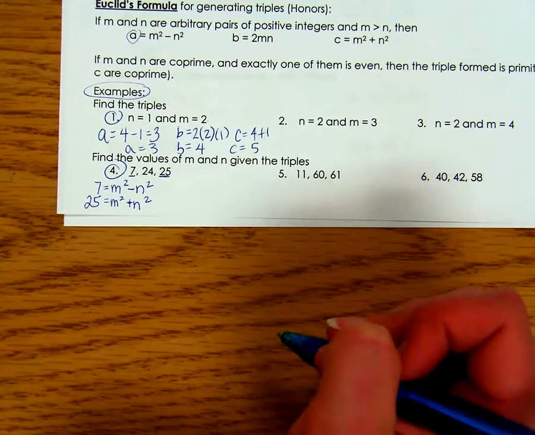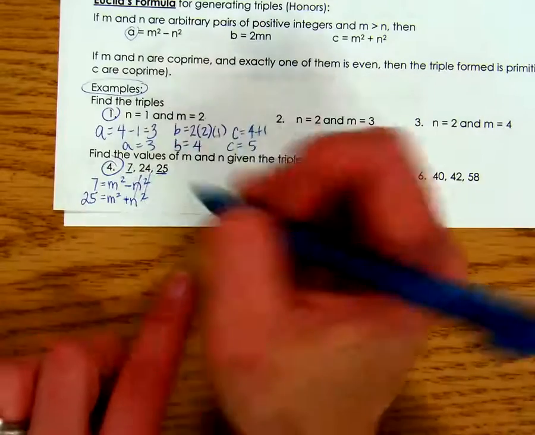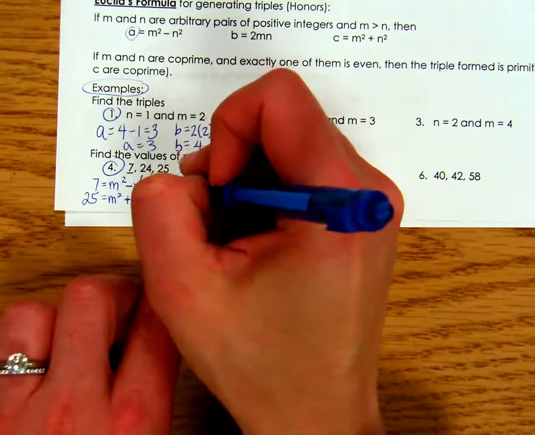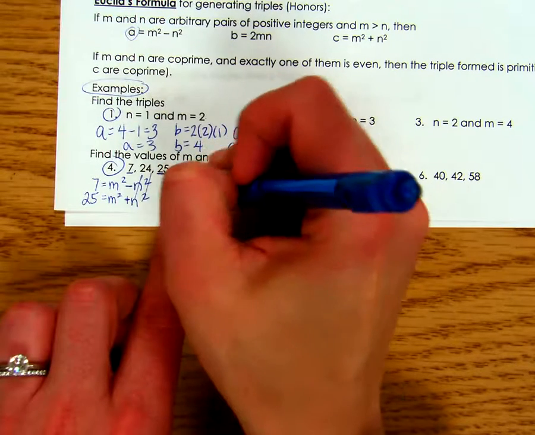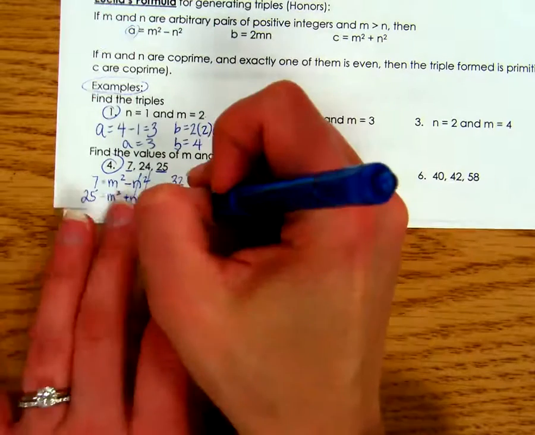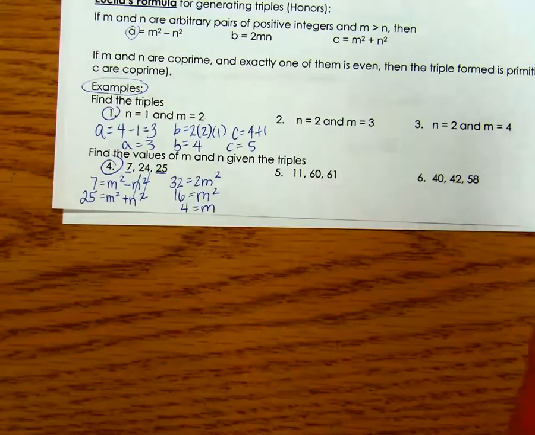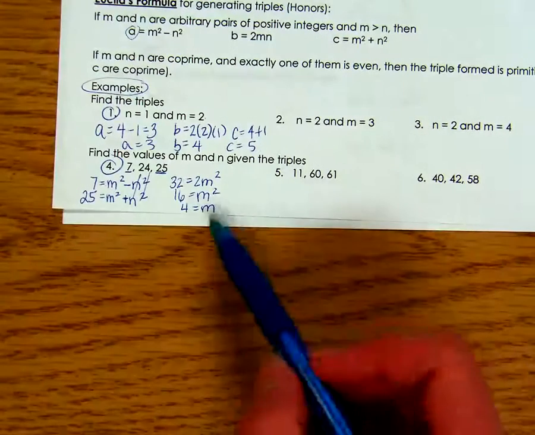So if I have a system and I can cancel these guys out, then I'm going to add my two equations together. So I have 7 plus 25 is 32. m squared plus m squared is 2m squared. Divide by 2, 16 equals m squared. So 4 equals m. And again, it is positive and negative, but we're only going to use the principal square root because we're talking about positive integers.